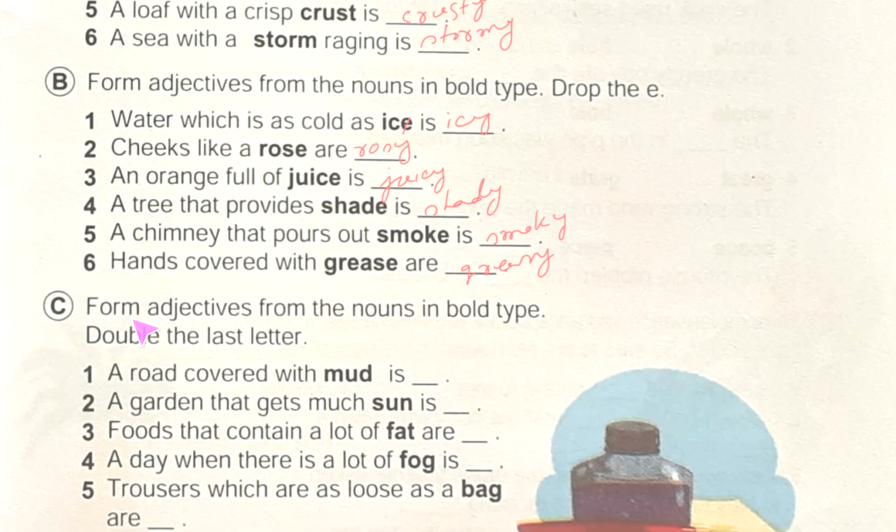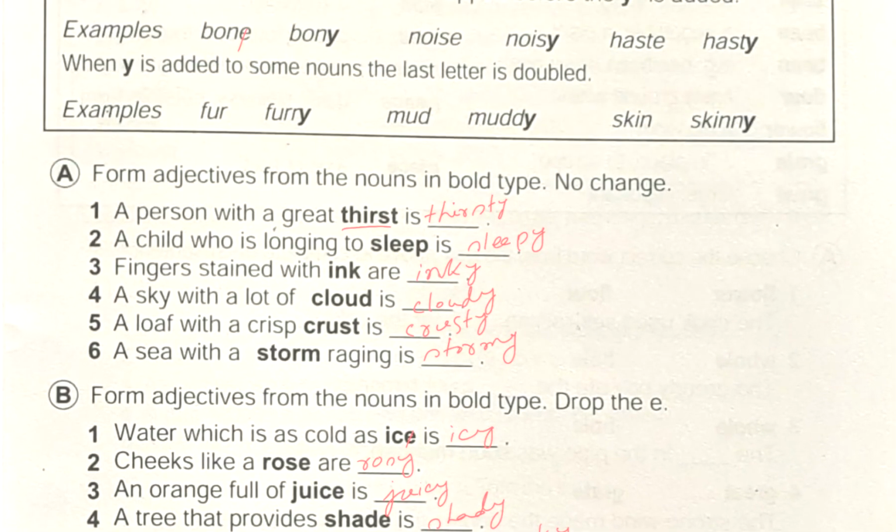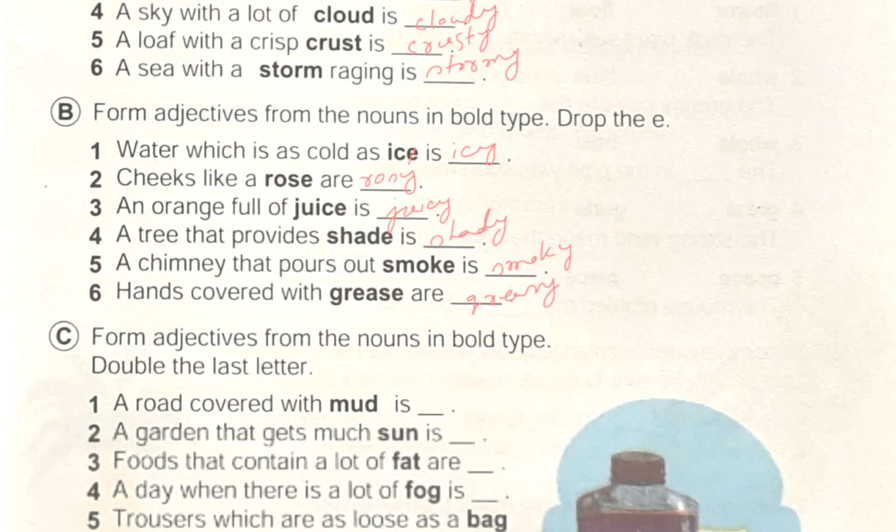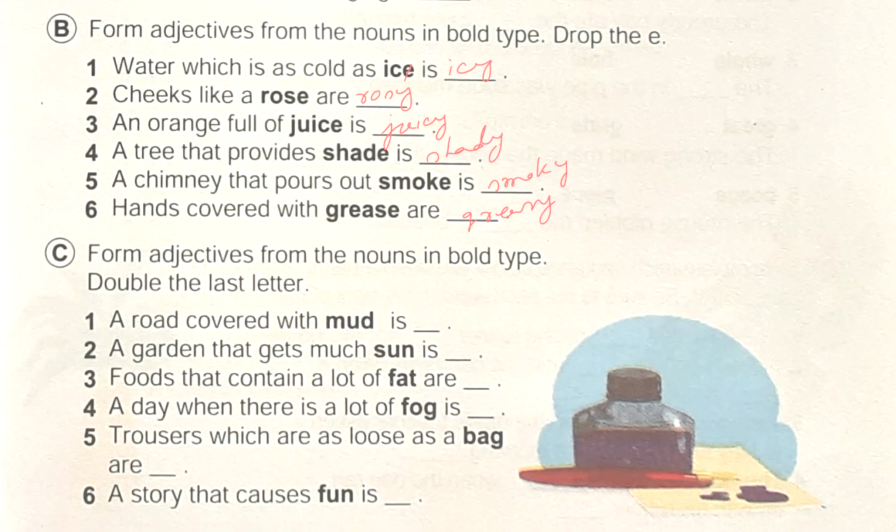Here it is written: form adjectives from the nouns in bold type. Double the last letter. It means we will follow this rule. Here see what we will do. Exercise C, number 1: a road covered with mud is called muddy. D will be doubled. Okay. Number 2: a garden that gets much sun is sunny.